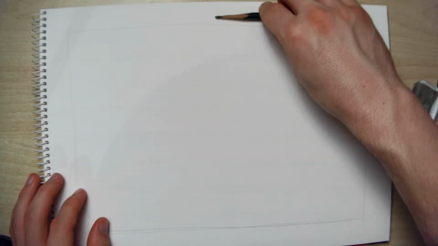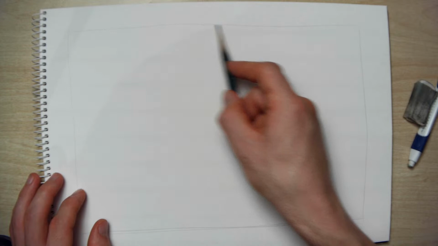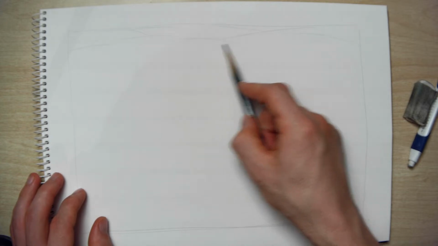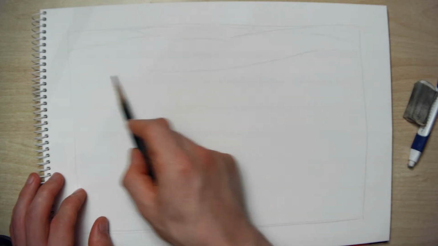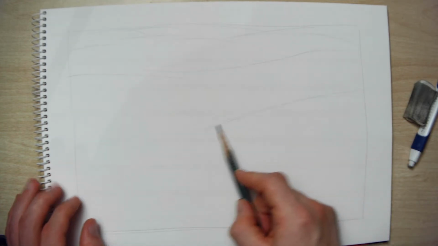So there's not going to be a horizon line today, or there is one, but it's up here, and that means there's not going to be a sky. I want to try a different perspective or angle on the landscape today, and this is going to be it. Looking all the way down to where we don't see the horizon.